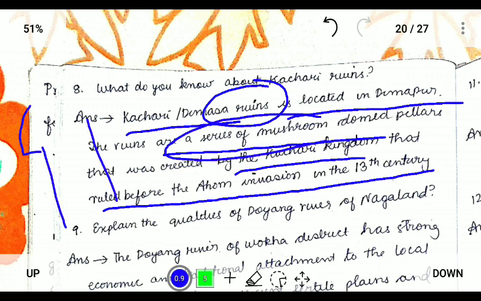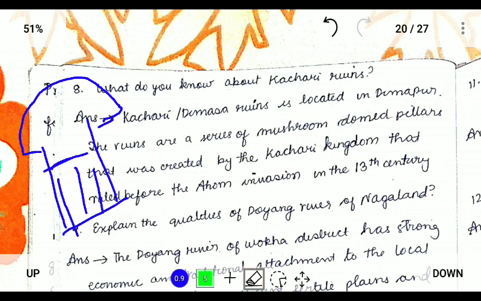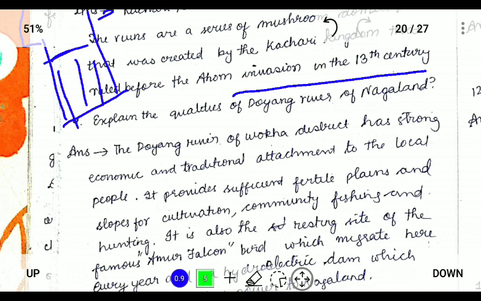If you visit Dimapur, you'll see that it has many dome shaped pillars in the form of chess pieces, and it was built by the Kachari people near the river Dhansiri, and they ruled before the Ahom invasion in the 13th century, when Sukaphaa, the first king of the Ahom, in 1224 AD became the first ruler of the Ahom kingdom.